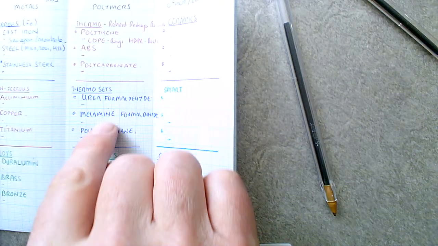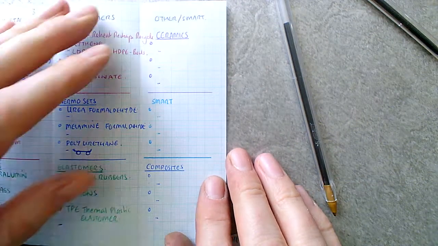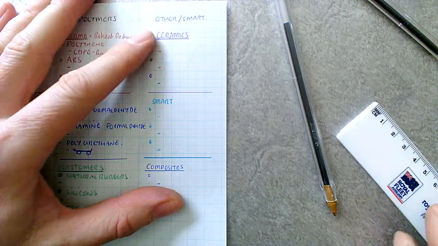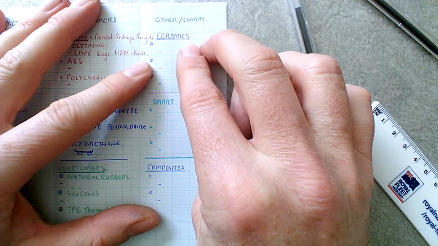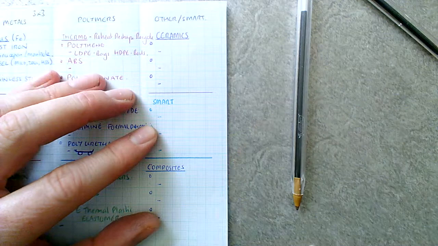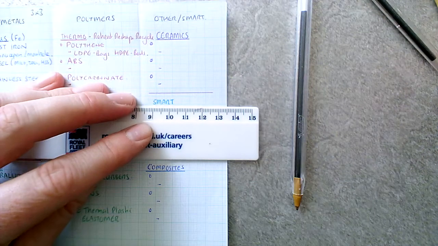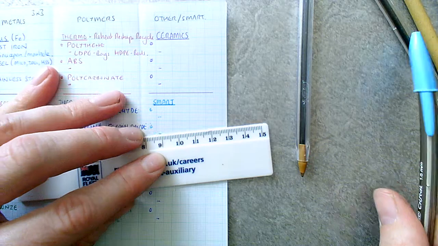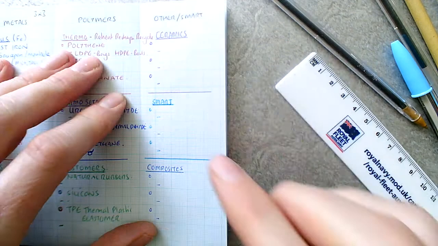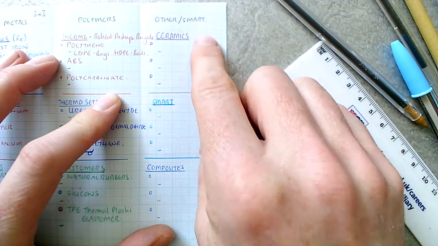Okay, hopefully you've identified some plastics. So I'm switching over now to the final column of materials, which is ceramics, smart materials, and composites. Okay, and you'll notice I've again switched colours.